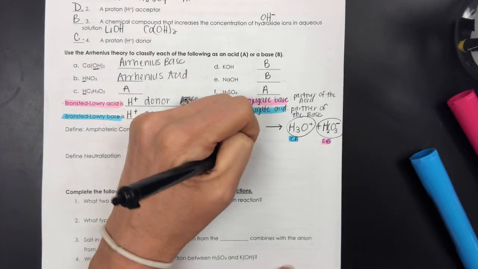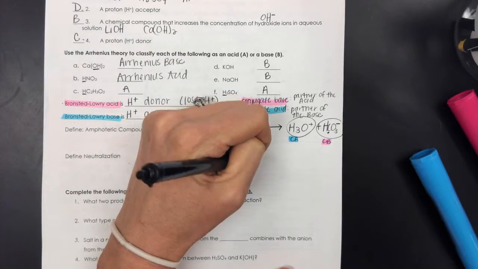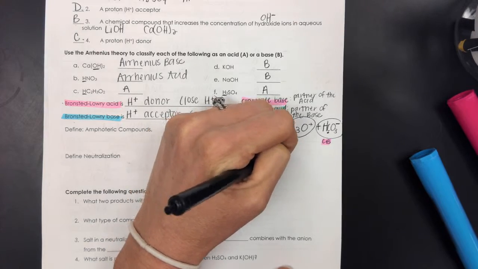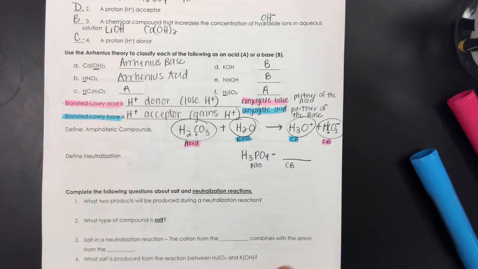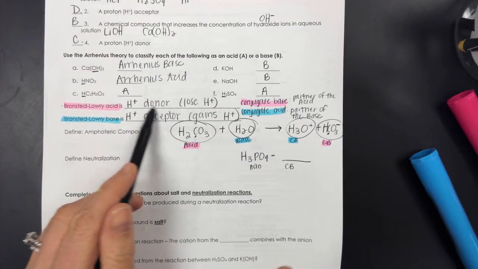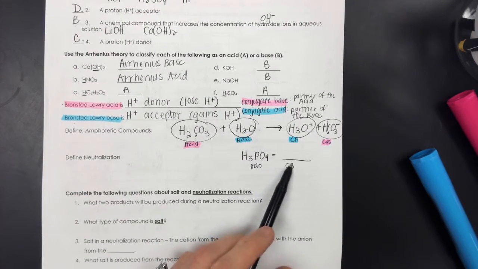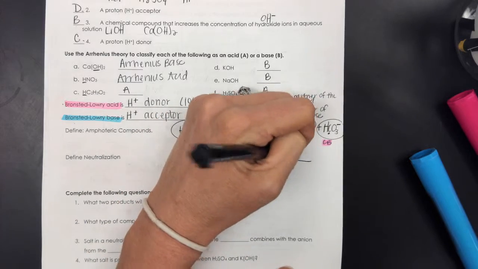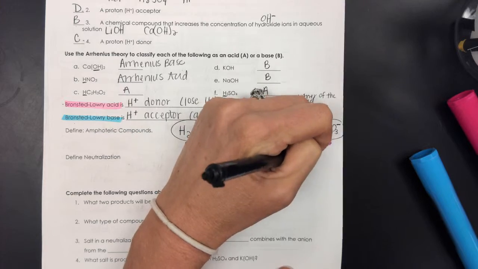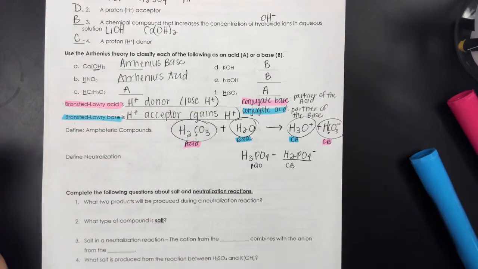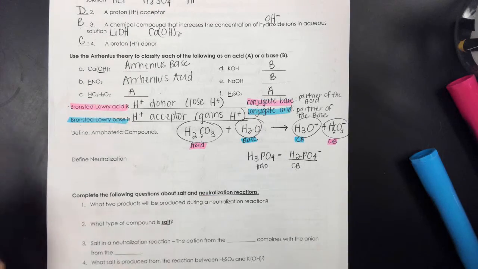I'm going to tell you that this is an acid. So what would its conjugate base be? Acids lose, acids donate, so its conjugate is literally going to be 1 hydrogen less. Its conjugate will be H2PO4. Now technically that's going to have a negative charge. I'm not worried about you remembering that.